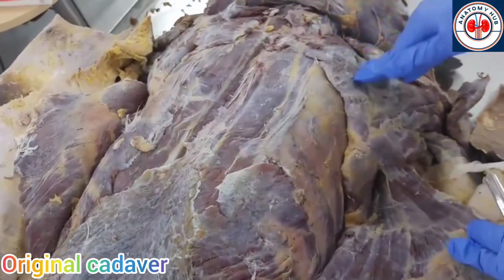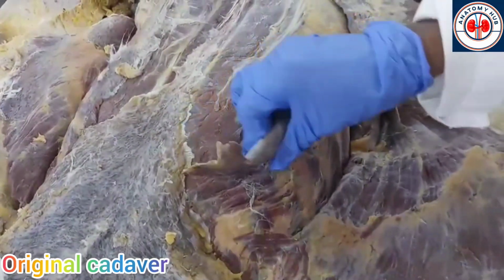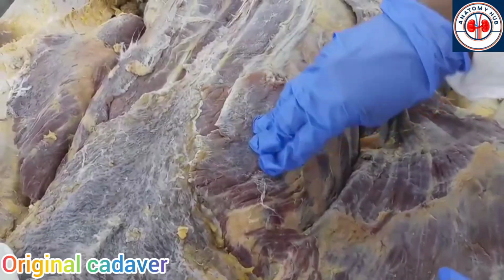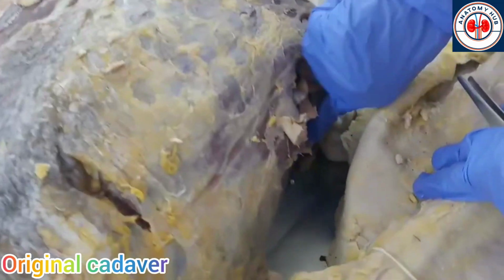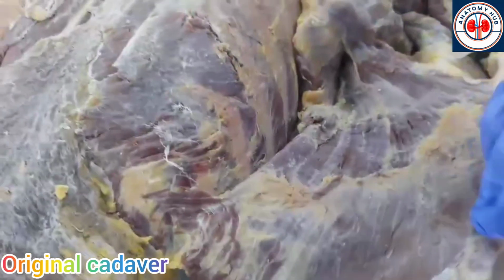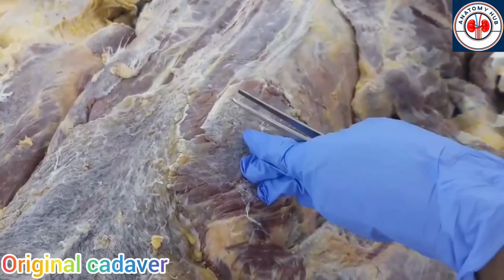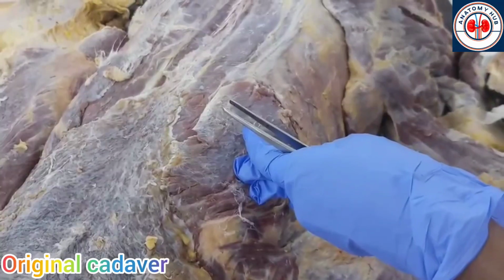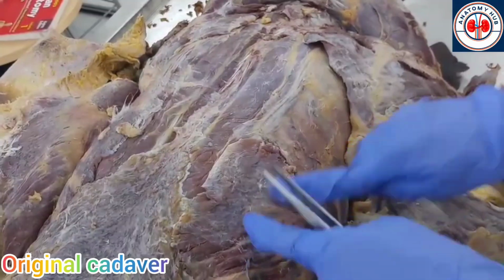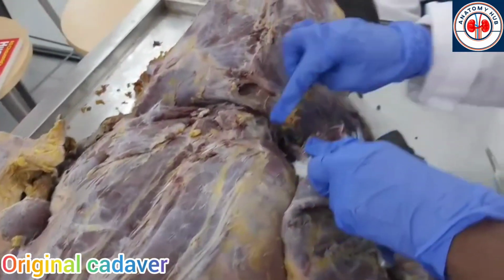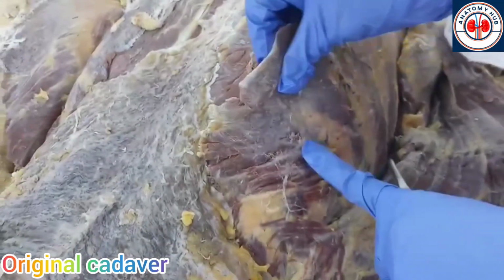So coming to the other extrinsic muscles. Can you see one more flap here? This is the serratus posterior inferior muscle. You know there is a serratus anterior muscle laterally. Same as serratus anterior, you will have the serratus posterior muscle, which is again divided into serratus posterior superior and serratus posterior inferior. Serratus posterior I will show you after removing major and minor muscles. So this is the serratus posterior inferior muscle. The serratus posterior superior muscle will be here. This is the serratus posterior superior muscle. This is the serratus posterior inferior muscle.